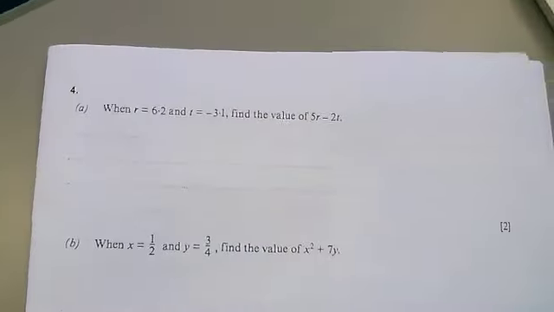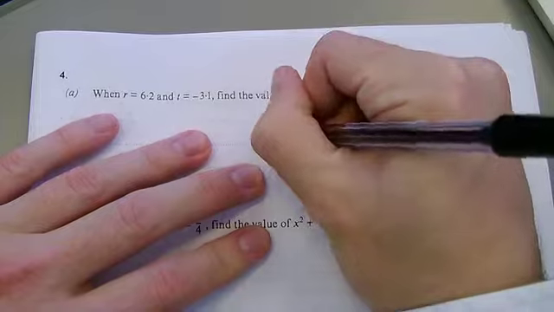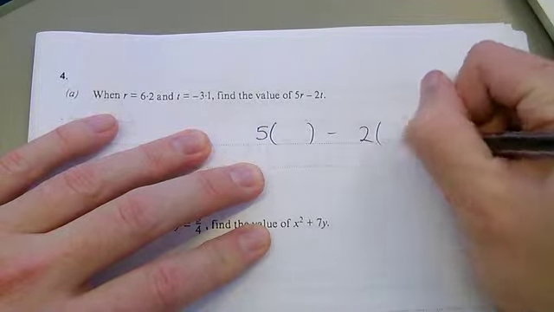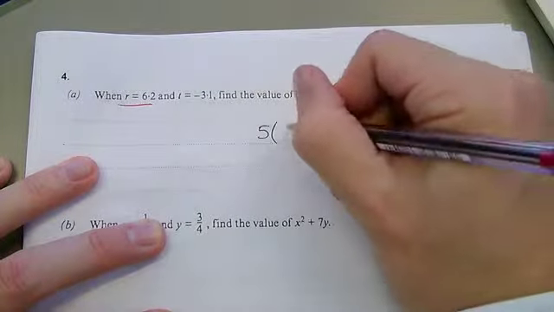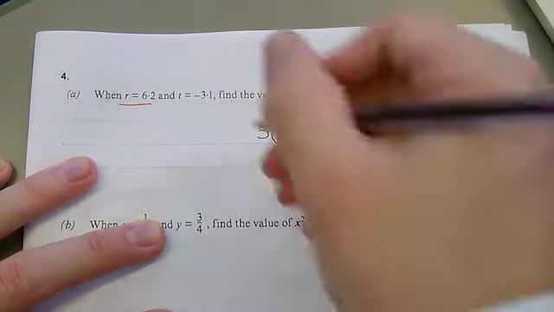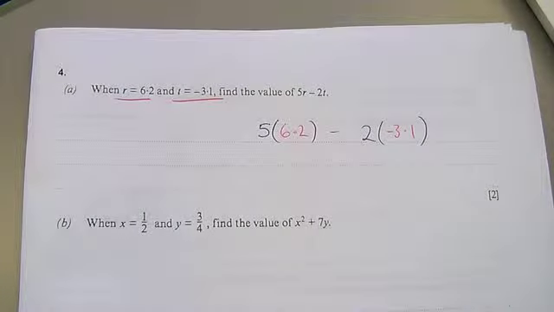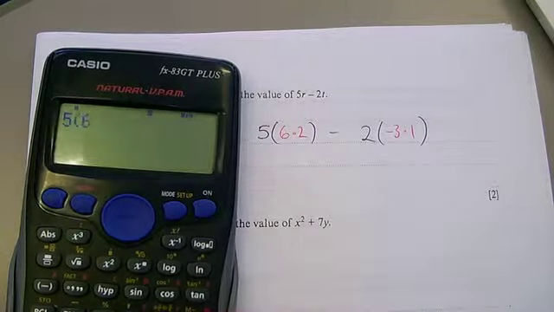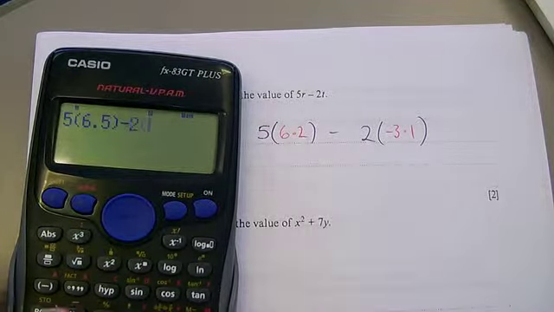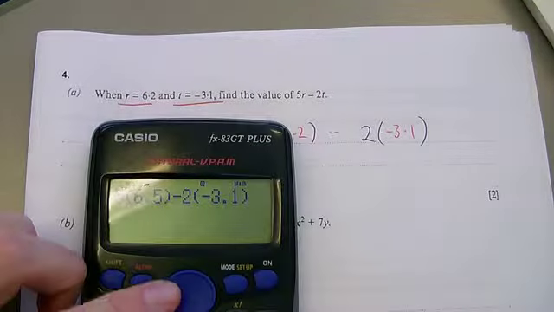Okay, and to stick this into your calculator, it's very similar to the quadratic formula in terms of what you do. What do you change your letters for? Numbers. Open brackets, and then what do you stick in the open brackets? The numbers. So R is 6.2 and T is minus 3.1. If you stick that into your calculator, you cannot go wrong. It's 2 of the easiest marks on the entire 2 papers. Will there be something like this? 6.2. Go back. Well spotted.